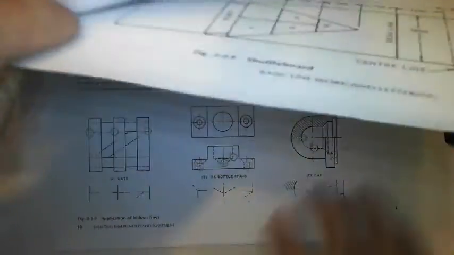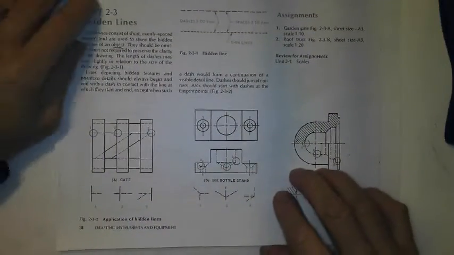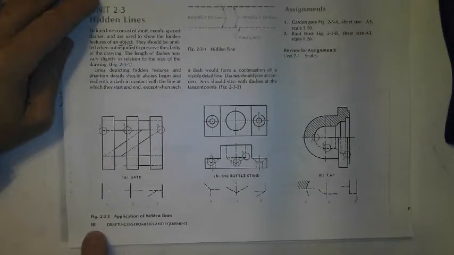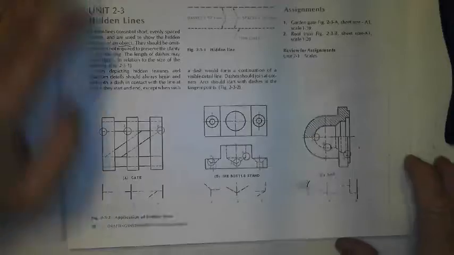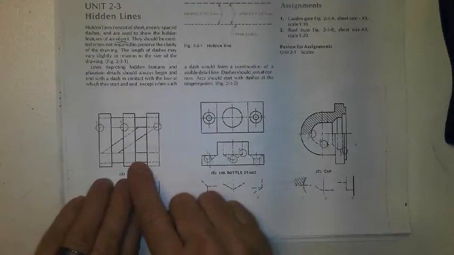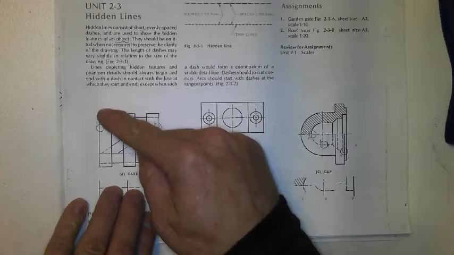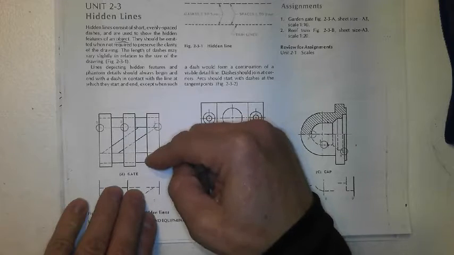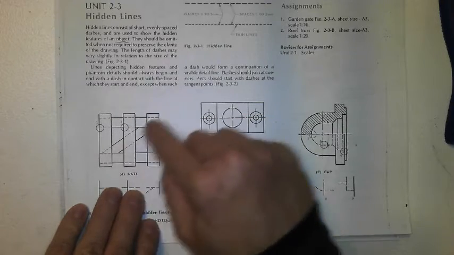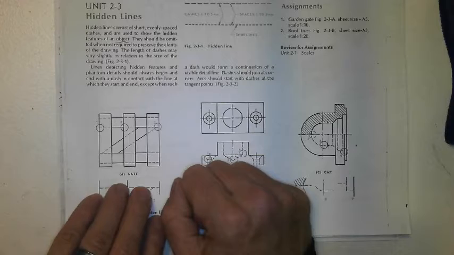Next question is hidden lines. And again, we're just going to keep flipping through these until we get to hidden lines. So here's hidden lines. We're on page 18. It talks about hidden lines. But basically, you can see here, here's a fence board. This is like a gate on a fence. And you've got the vertical boards here, a couple of horizontal boards, and then a diagonal board holding it together.